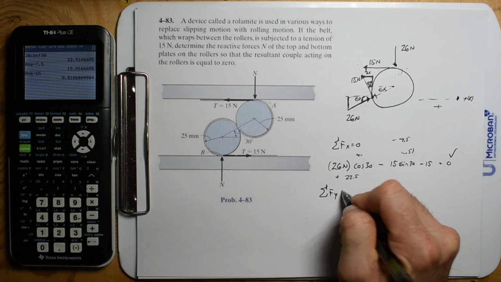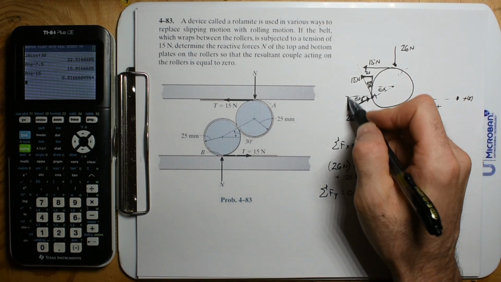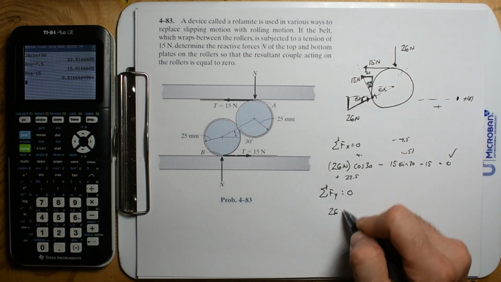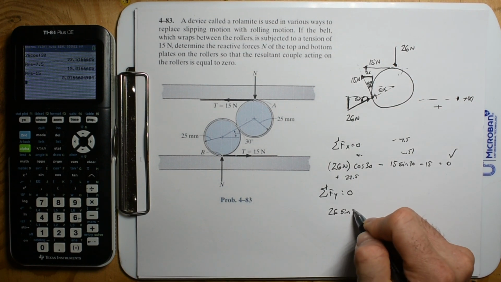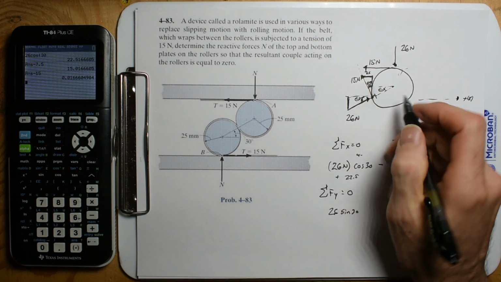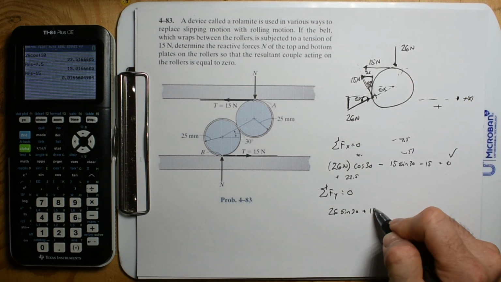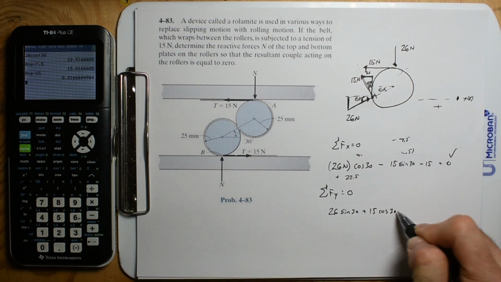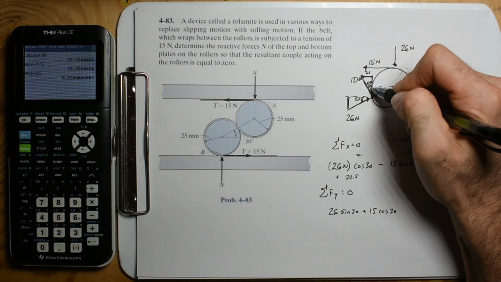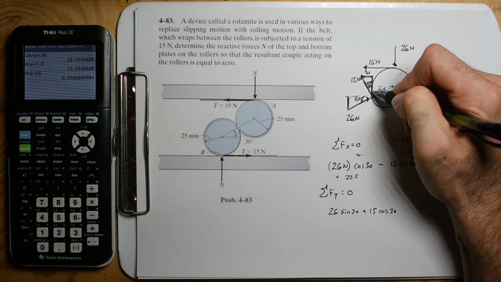We're going to sum the forces in the y direction to 0. So we have this component. We're going to take that 26. Sun is shining, sine. So we have 26 sine 30. That's positive. This one is going to be plus 15 cosine 30, plus 15 cosine 30, because the hypotenuse is 15, but we want this adjacent part. If here's the angle, the sun is shining on the sine, the cosine component is the adjacent part.